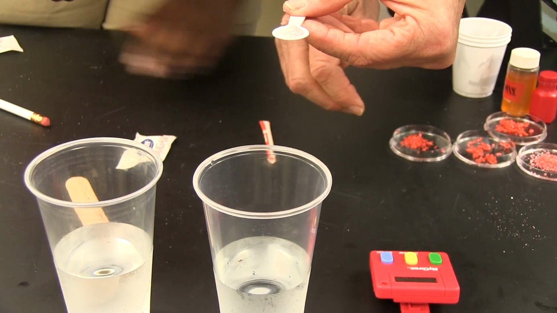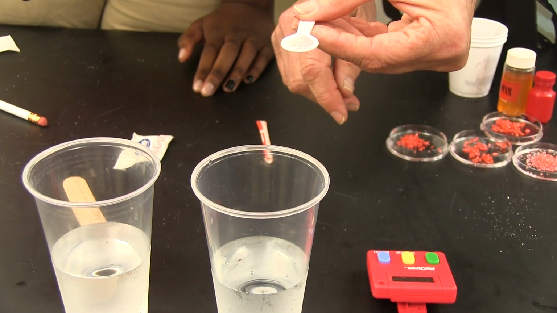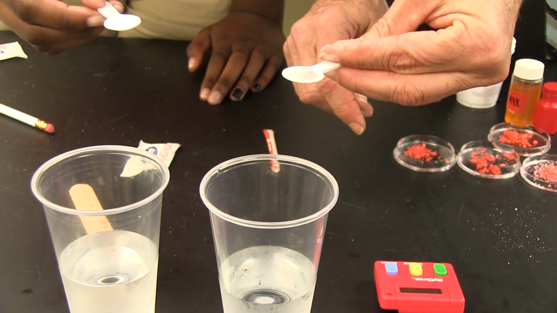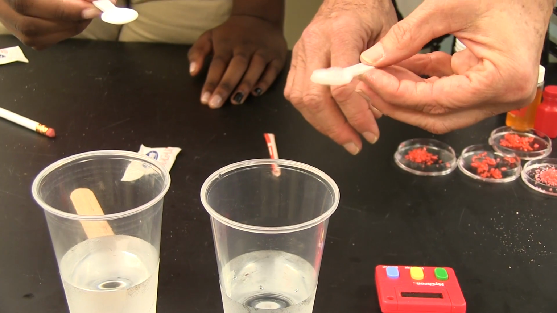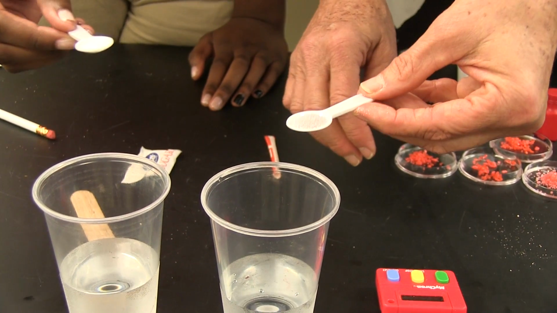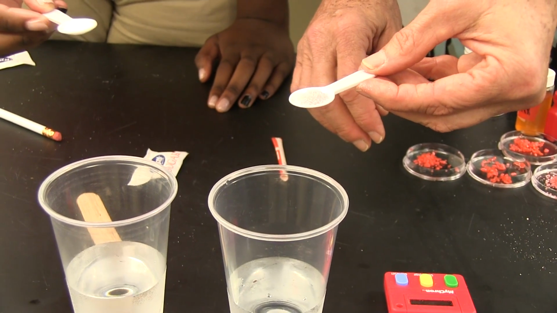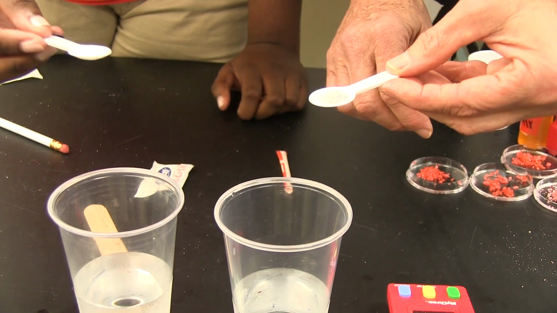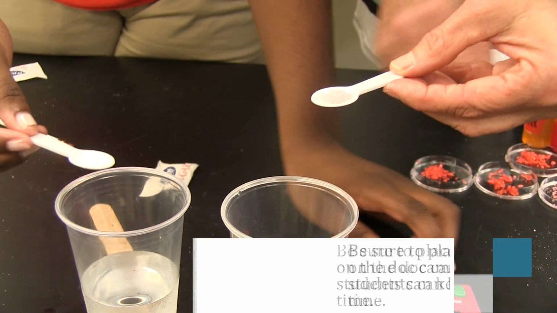Before we pour it in there, we're going to have to make sure that we both stir at the same exact time. So why is it important that we stir at the same time? So that it's a fair investigation. Correct. So on the count of 3, we're going to pour it in there, and I'm going to time it on the dot cam. So 1, 2, 3.